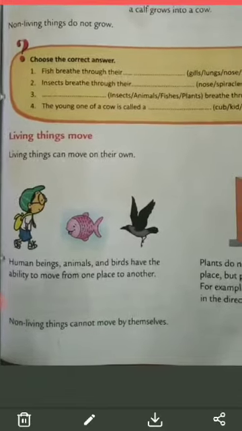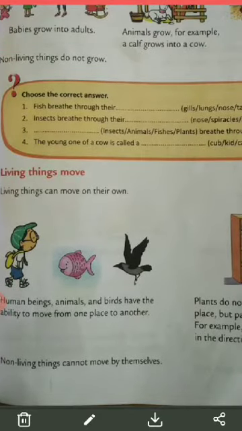The next feature of living things is that all living things move on their own. Means they move themselves. Human beings move with the help of their legs. Fish swim. Birds fly. But students, you will say that plants do not move. Do plants move? Yes, students, plants also show movement.